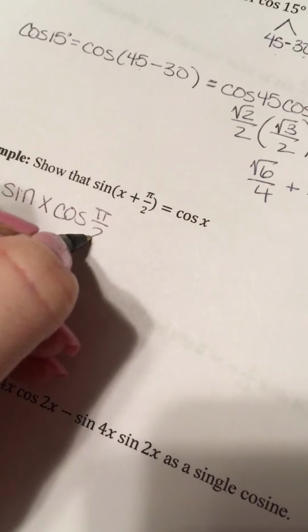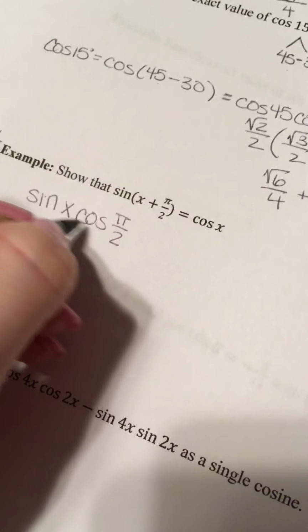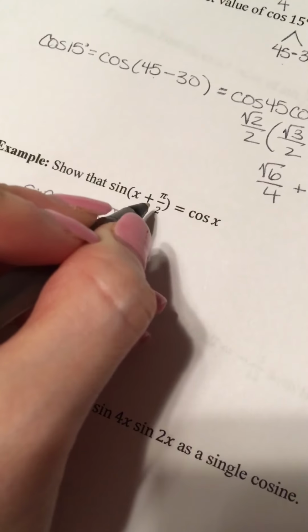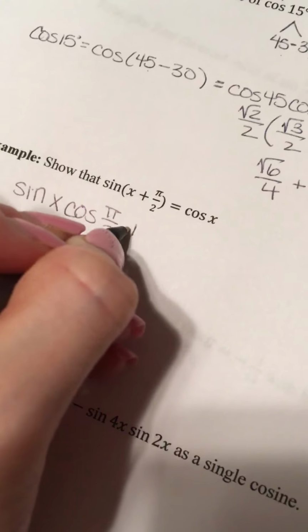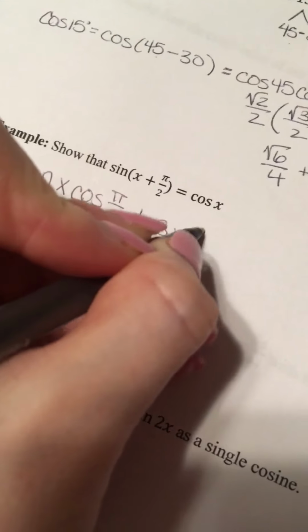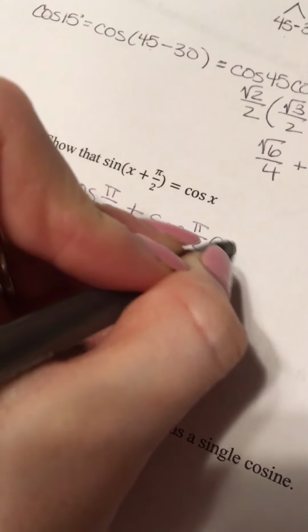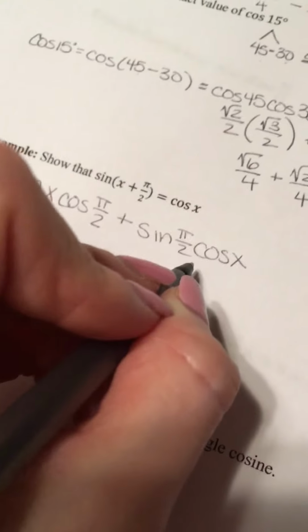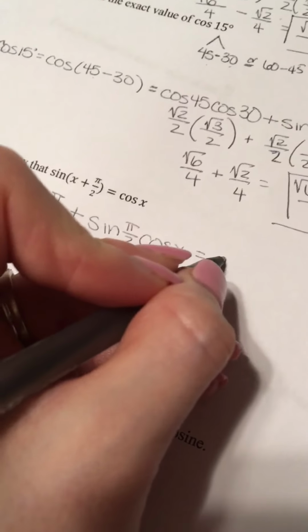Remember, sine formula means you flip-flop the trig functions, but you get to keep the sign that you're working with. And then you would do sine of pi over 2 cosine of x. So flip-flop your trig functions, flip-flop your angles and which one's A and B, but that's how you would rewrite it. And then on my right-hand side is just cosine of x.